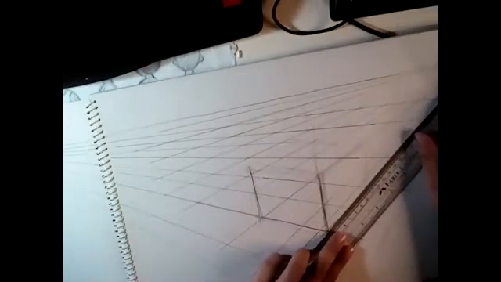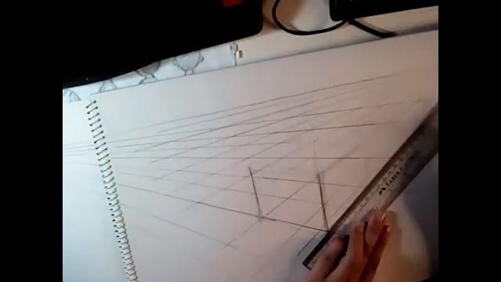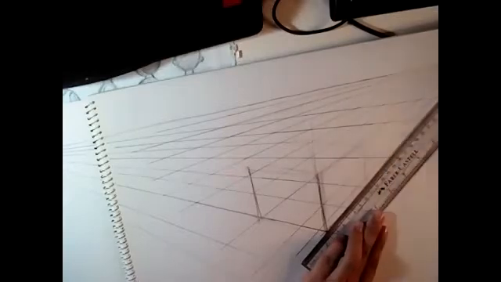So let's point it towards their respective vanishing points. Okay, let me just fix my laptop. No, it's not working.